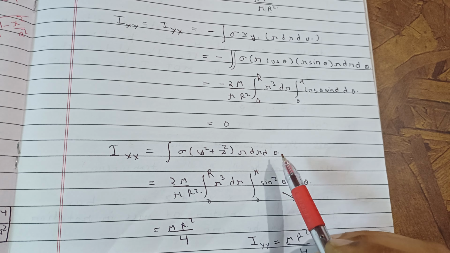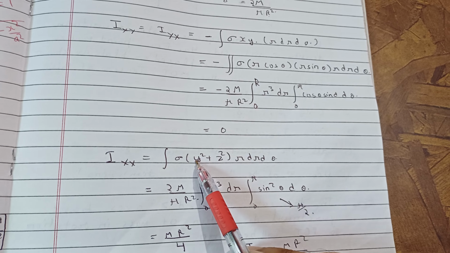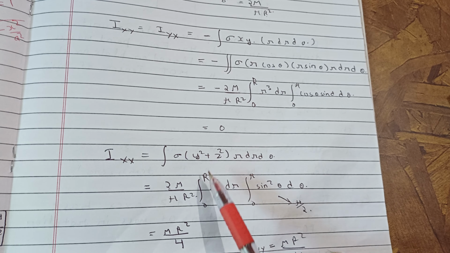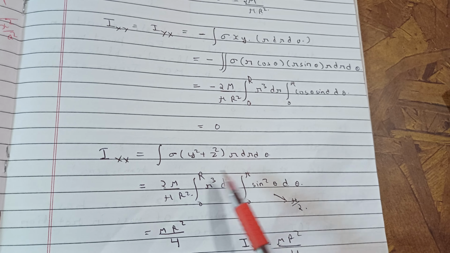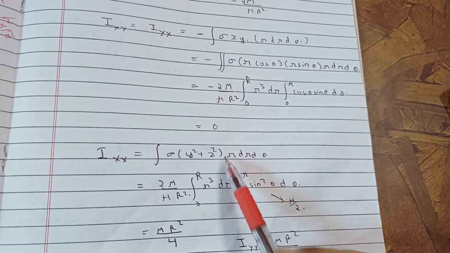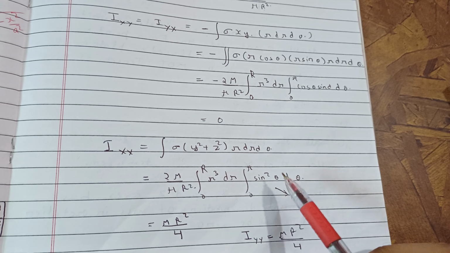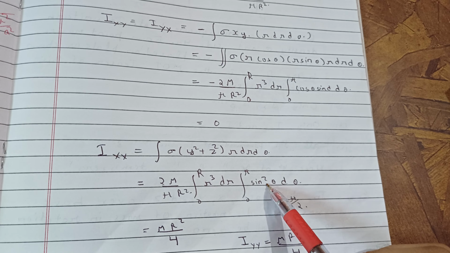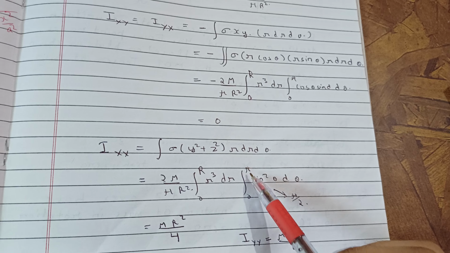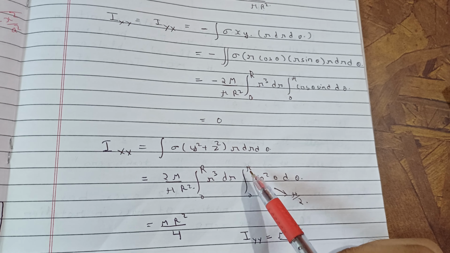Now what we will do, we will just integrate. In place of y, r sin theta, and z is 0. So r sin theta will give you r square sin square theta. So r square multiplied by this r will give you r cube, and sin square theta d theta. This integral, you know, if it is sin square theta or cos square theta here, and the limit is 0 to pi, so whatever there is, just take the half of that. That will be the answer.